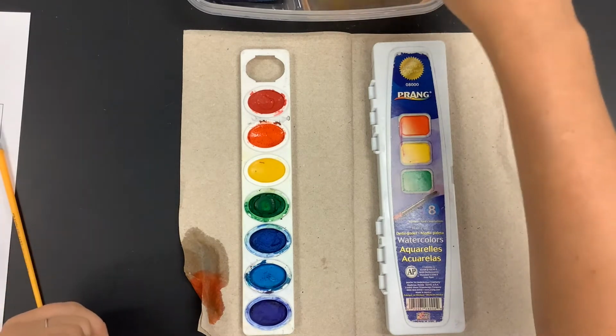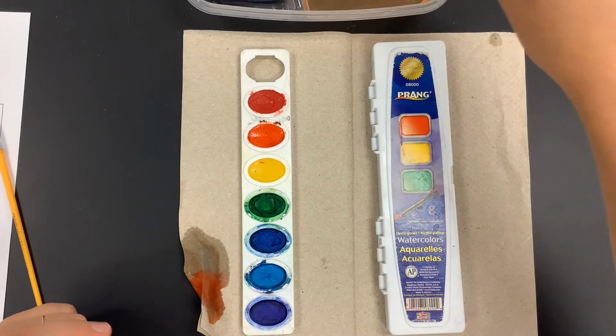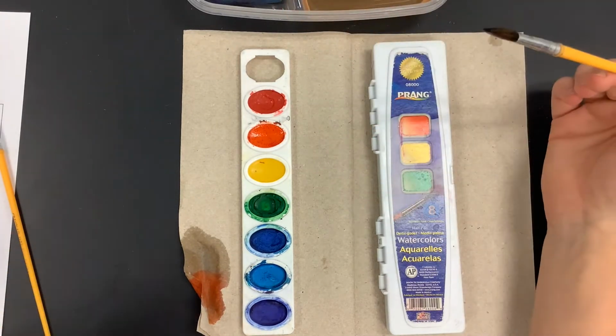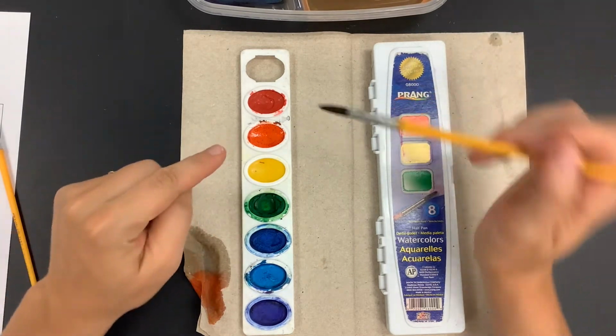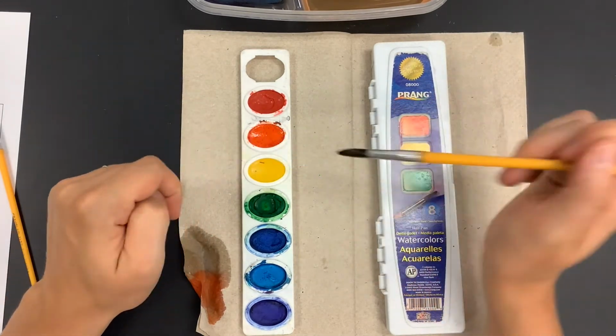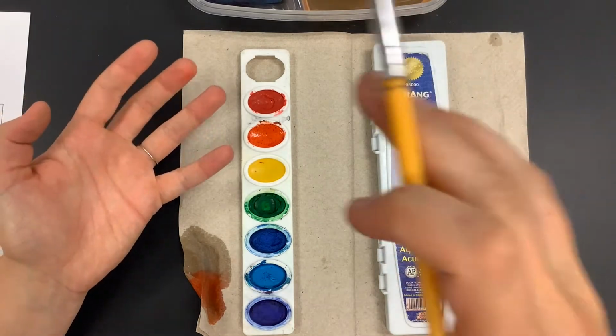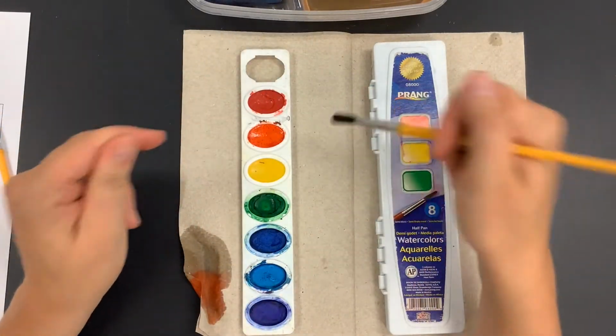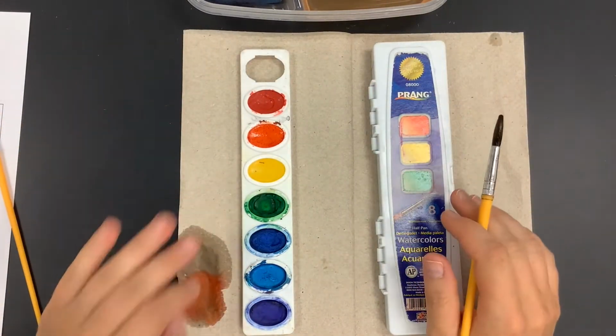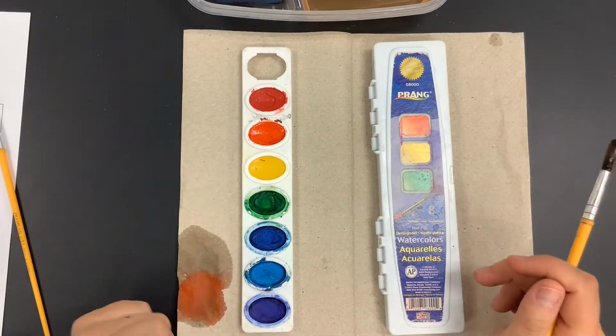You can pause the video here, clean your watercolors for a minute, let them soak, let them sit. You can do this multiple times, but as soon as I start mixing or moving around in here, now I've mixed the layers and I can no longer step backwards. So please always check, clean your watercolors before you use them.